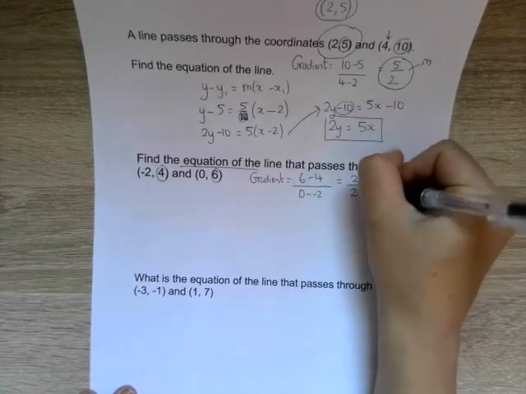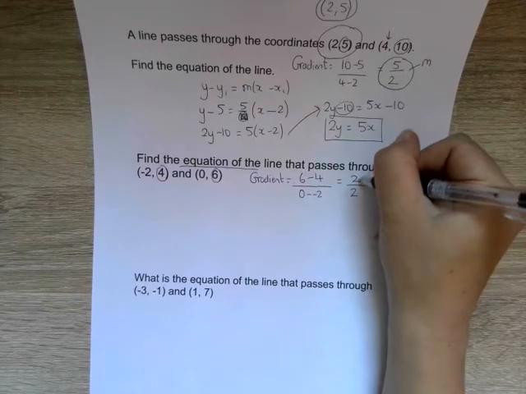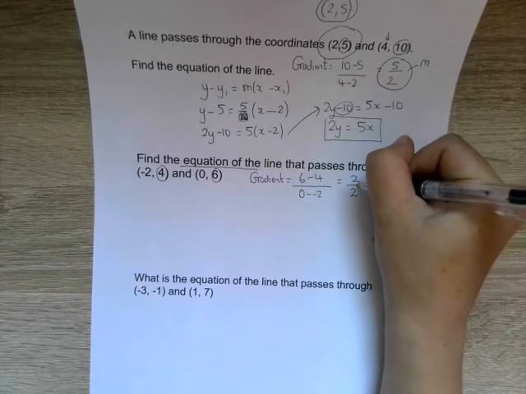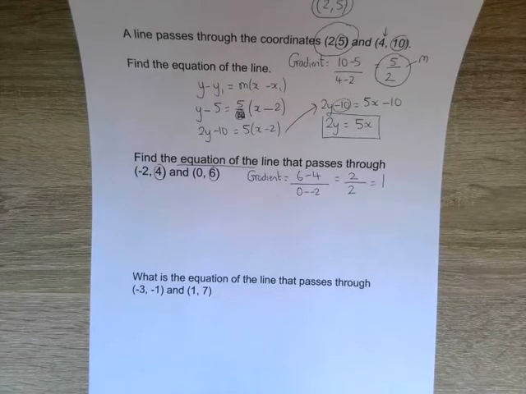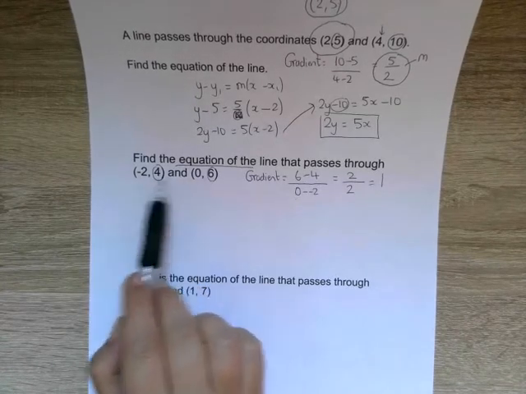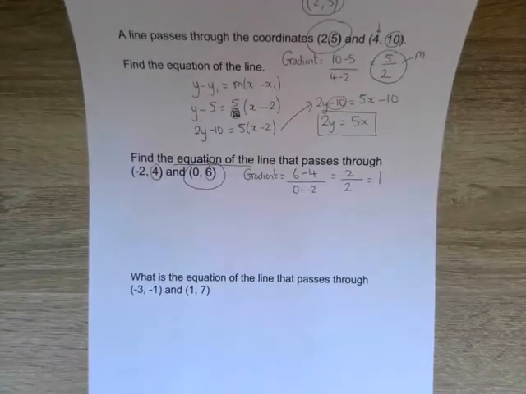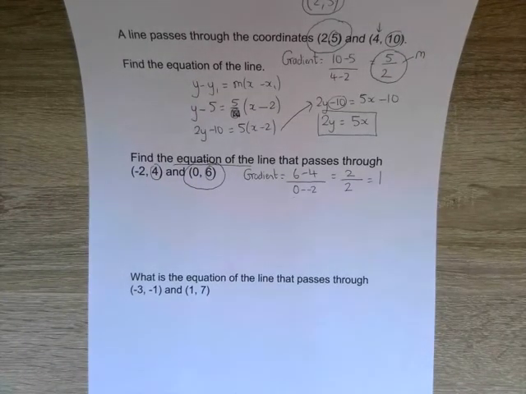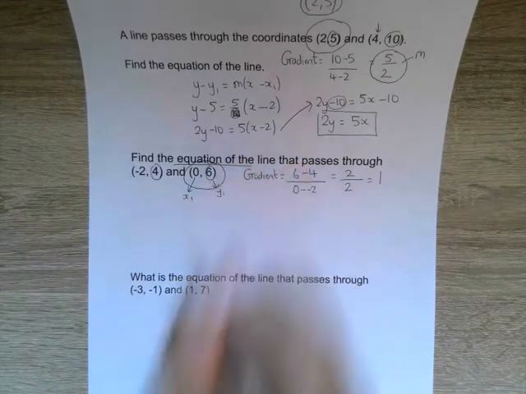So 2 over 2. Just something to point out, which I've noticed some of you do, is leave it like that, but actually that means 2 divided by 2, and 2 divided by 2 is 1. So we've got a much nicer gradient on this one of just 1. Now I pick a point that it goes through. Which one looks the nicest? Well, that one's got negatives in, so this time I'm going to go for this coordinate, just because I think it's nicer that it's all positive. So that's going to be my x1, and that's going to be my y1.